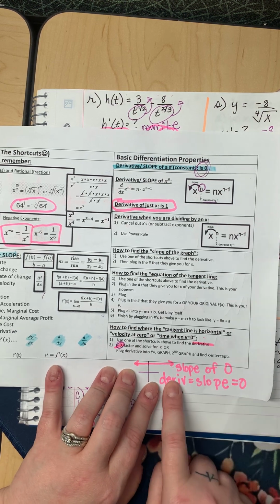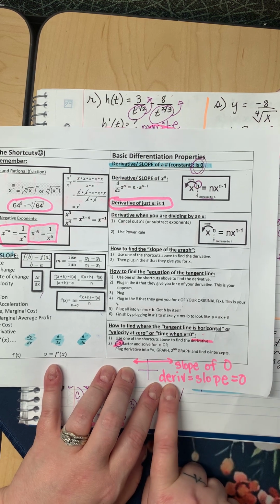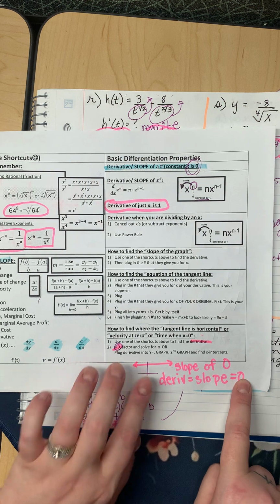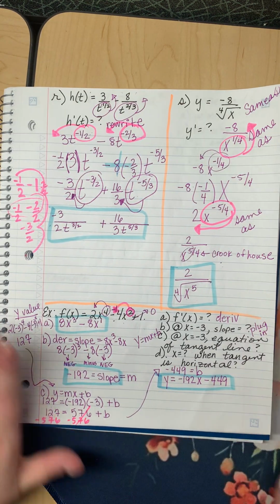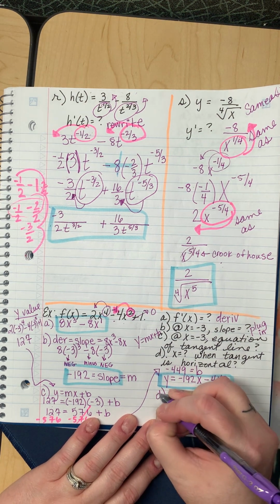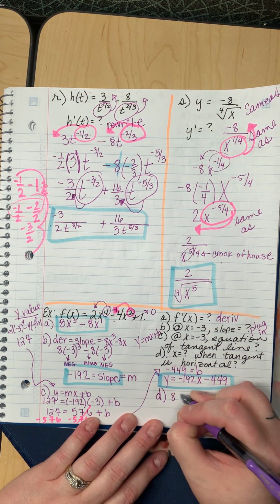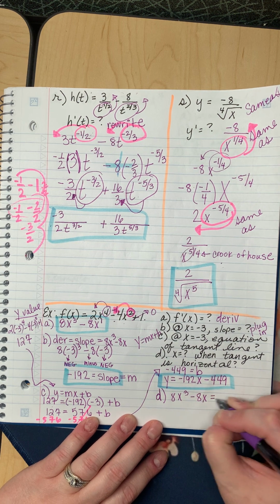Well, for us, the derivative equals the slope. So whatever our derivative is, we're going to set it equal to 0. So our derivative is 8x to the 3 minus 8x, and it's equal to 0.